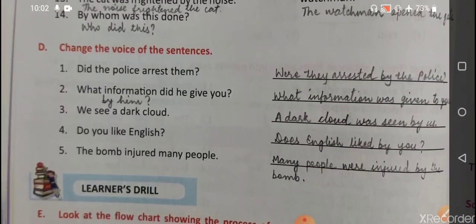Next is change the voice of the sentences. Did the police arrest them? So were they arrested by the police? What information did you give? So what information was given to you by him? We see a dark cloud. A dark cloud was seen by us. Do you like English? Is English liked by you? The bomb injured many people. Many people were injured by the bomb.